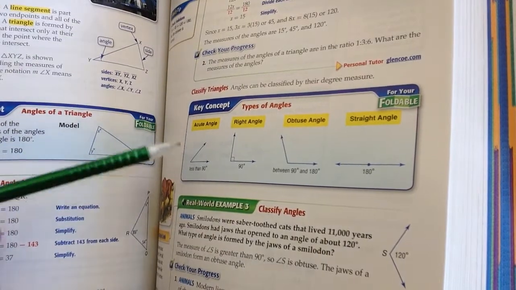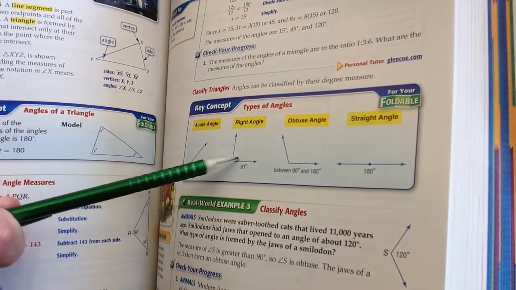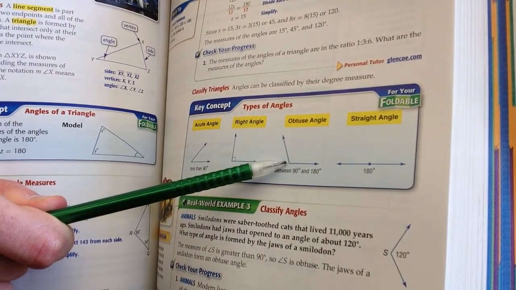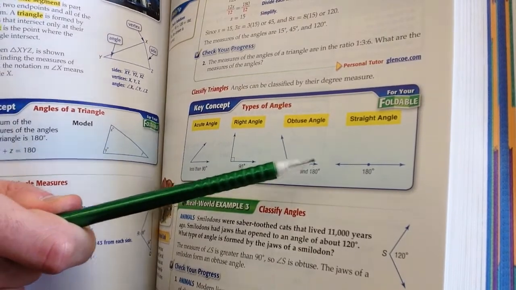So keep in mind that the idea here is that this is less than 90, this is exactly 90, this is greater than 90 but less than the straight line, or 180, and then this would be your straight line.